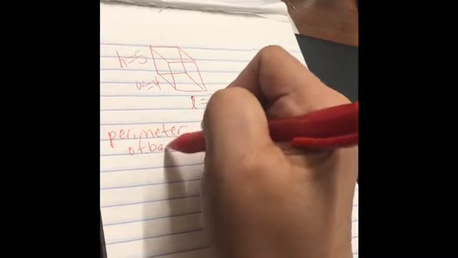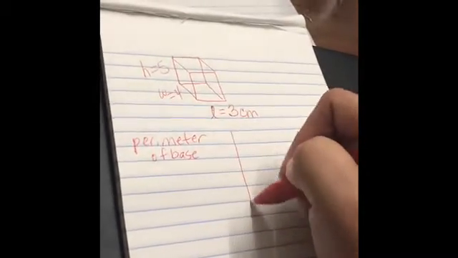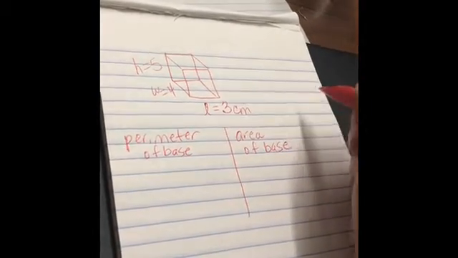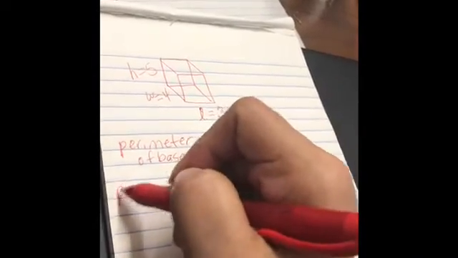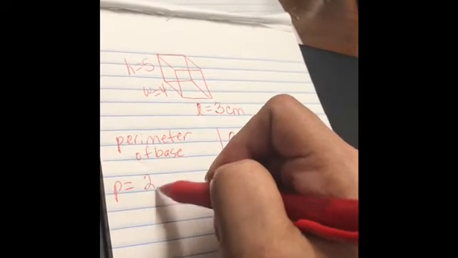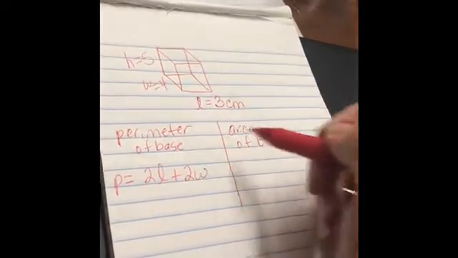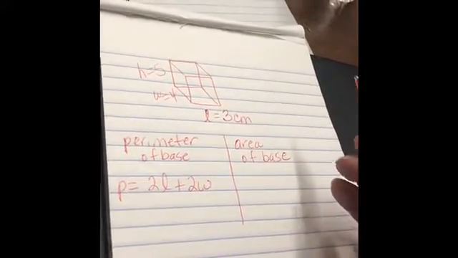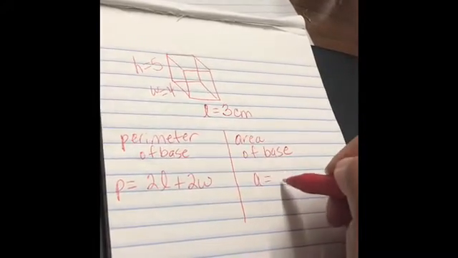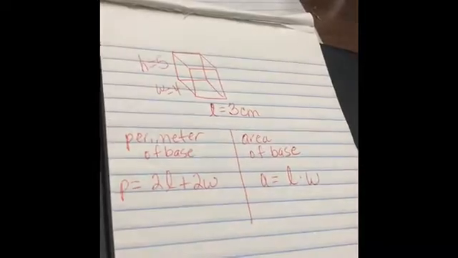for now. So we ask the kids to find the perimeter of the base and also the area of the base. And so for perimeter, we want to use the formula 2L plus 2W, or you can use 2 times L plus W, or you can tell them to add it all up, whatever. And over here for area, we want to use the formula length times width.